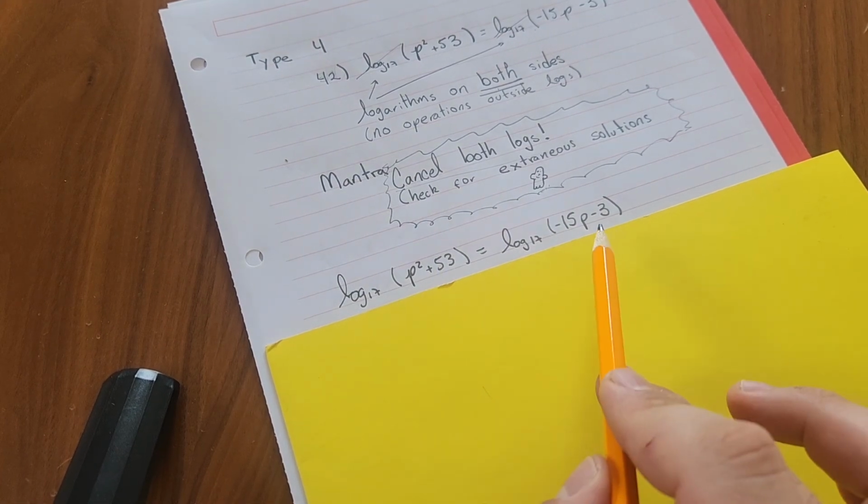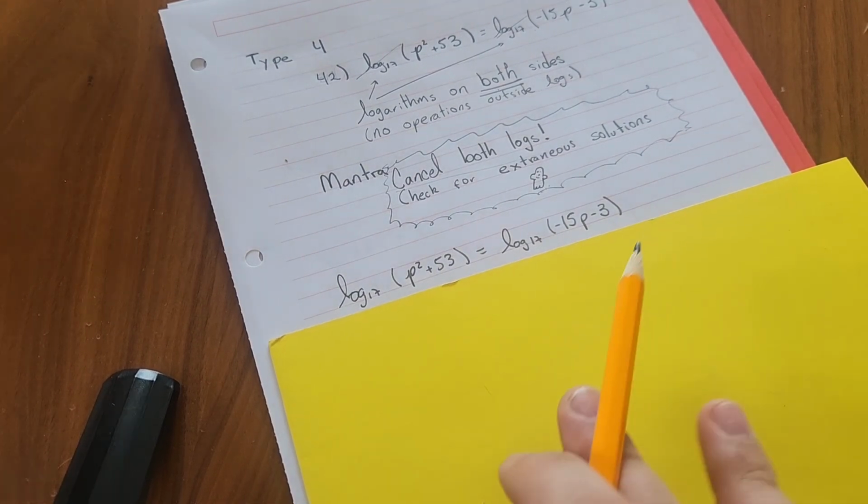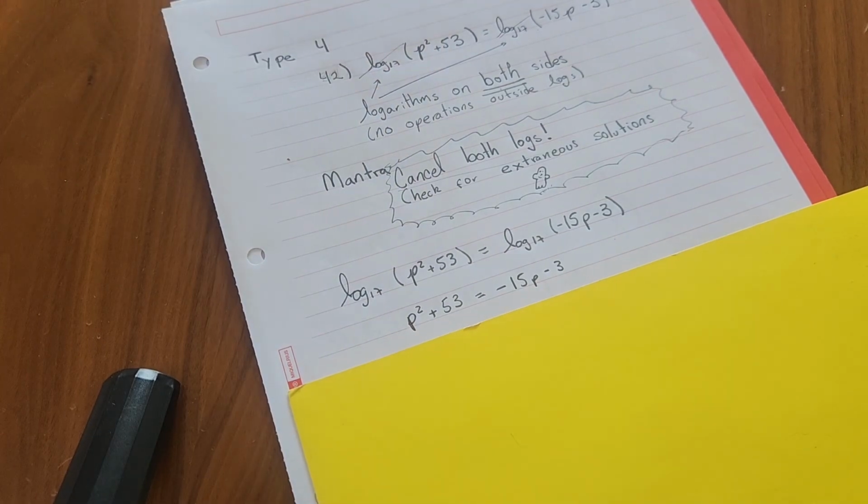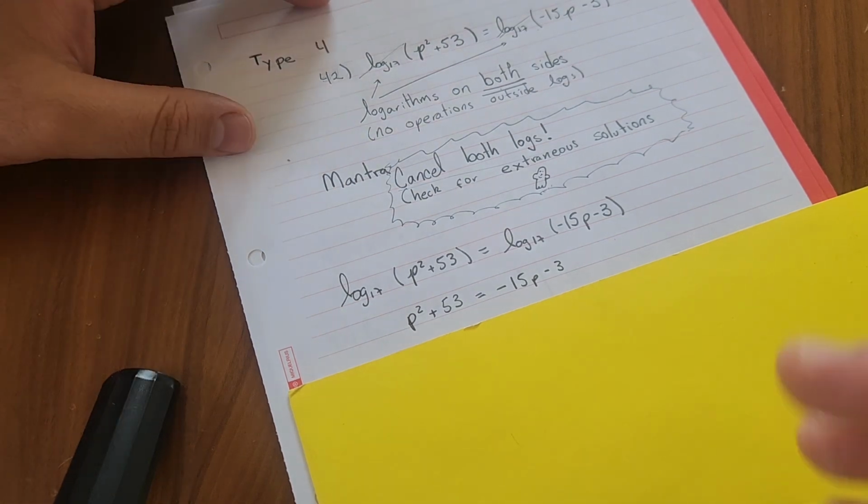I have my equation. I cancel the logs. Oh, that is very easy. That is very nice. That is a quadratic, a quadratic that you have solved during Algebra 1. A quadratic that we solved at the beginning of the year, so a long, long time ago.